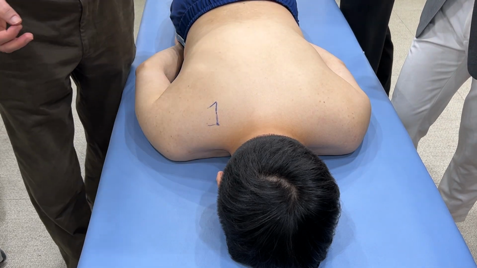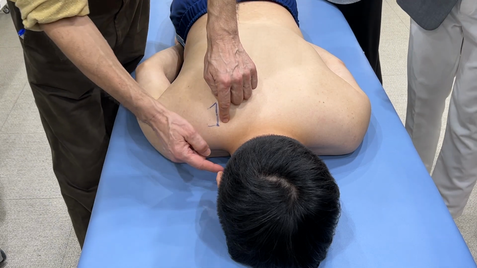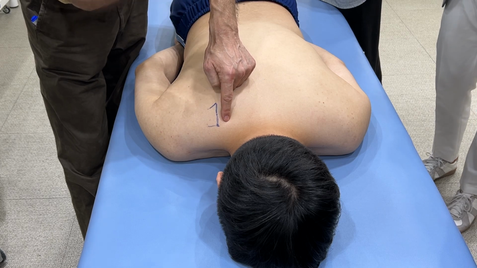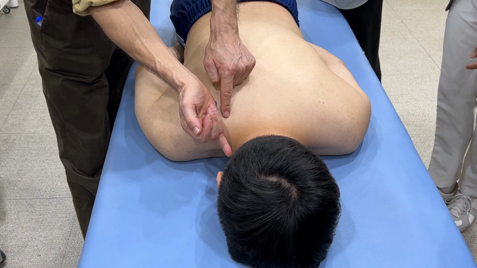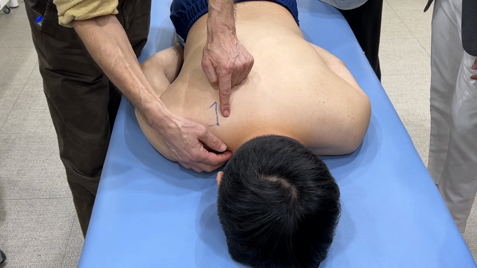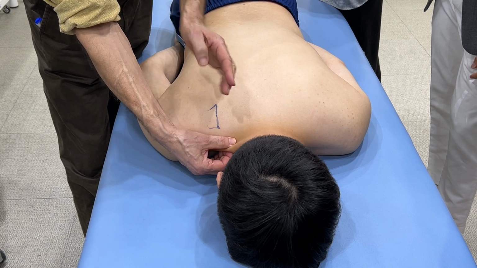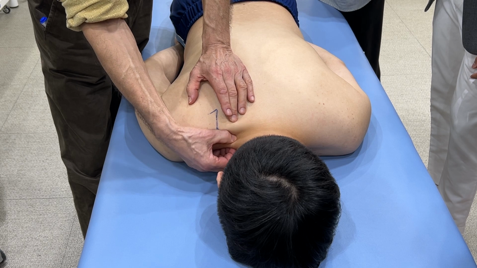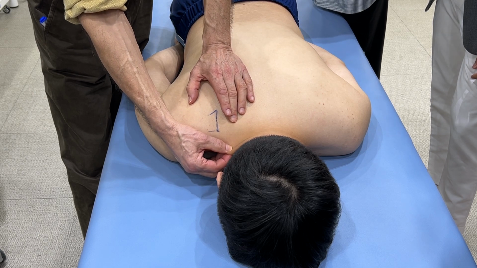Okay, and please palpate these reference points, and then you have intention. This is the fiber direction. Here the muscle arrives on the front edge of the trapezius. You palpate again this trapezius. Here is just the skin.